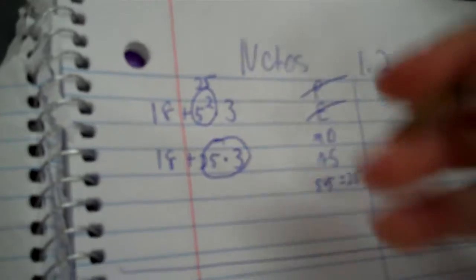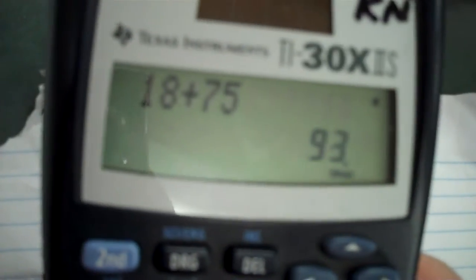I have multiplication, okay? So I circle the multiplication. You do them in this order. 25 times 3 is 75, okay? So cross it out, put 75, and we have 18 plus 75. Then addition or subtraction, we have addition, so 18 plus 75 is 93.